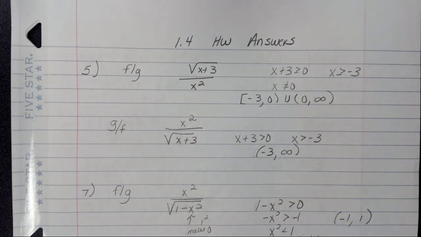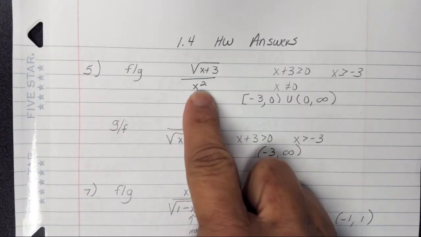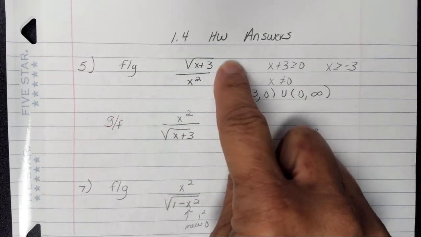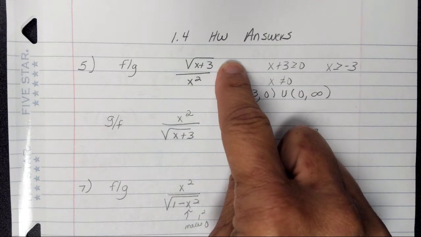Square root, which really means any even root. So, 2, 4, 6, 8. Any even root. Zero, or rational, which means there's an x on the bottom, and log. All right? So, when there's an x on the bottom, we have to worry about it being a 0. When there's a square root, we have to worry about it being greater than or equal to 0.